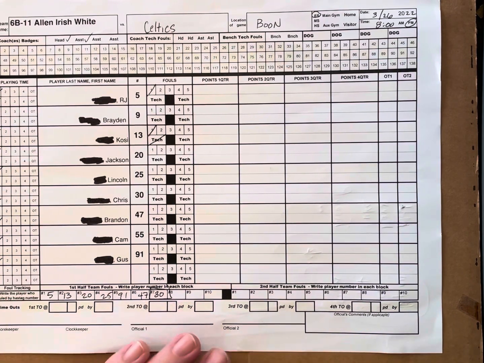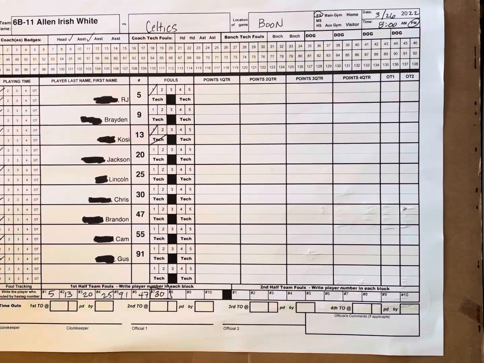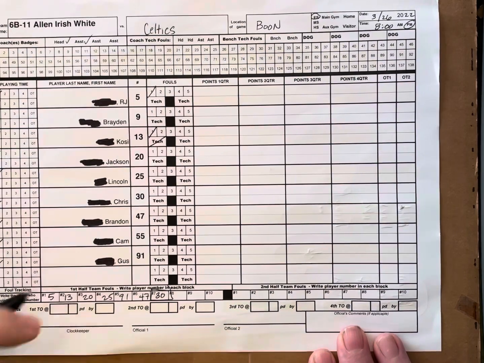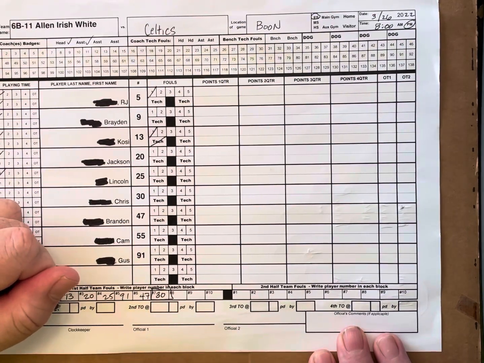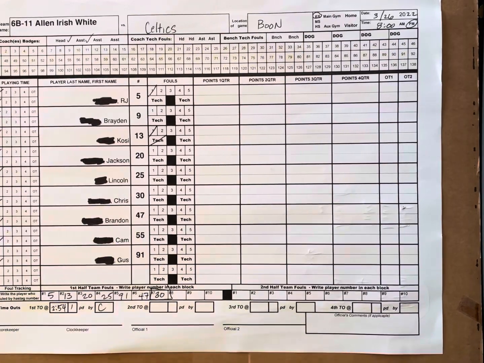While we're also talking about reporting, the other thing that's important is to record any timeouts. So let's say the coach called a timeout at 2:54 in the first quarter. I want to do my first timeout at 2:54 in the first quarter by coach, right?